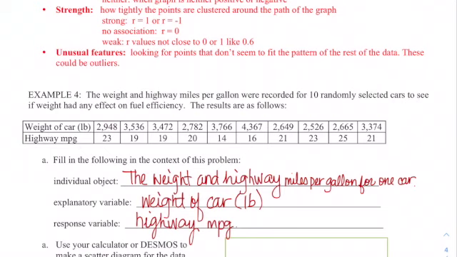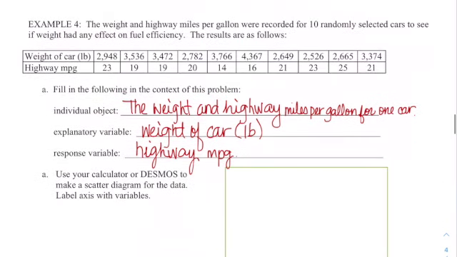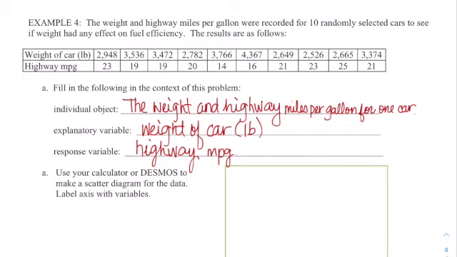So my answer for letter A is the individual object is the weight and the highway miles per gallon for one car. And the explanatory variable, which is X, is going to be the weight. And the response variable is going to be the highway miles per gallon, how many miles it will go. And next thing we're going to do is use your calculator to make a scatter diagram for the data. Label axis with variables. So that means you need to tell me what's the x-axis, what's the y-axis.